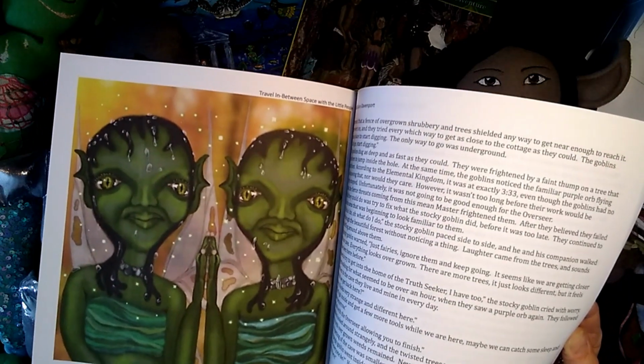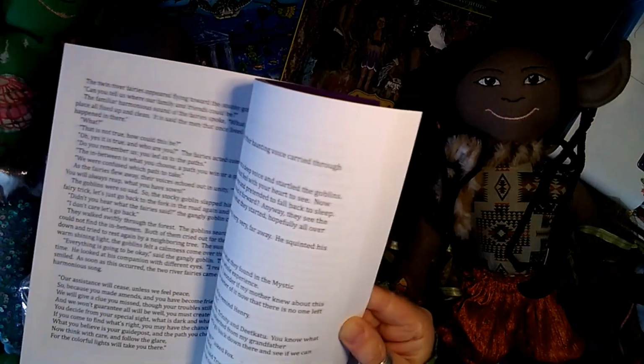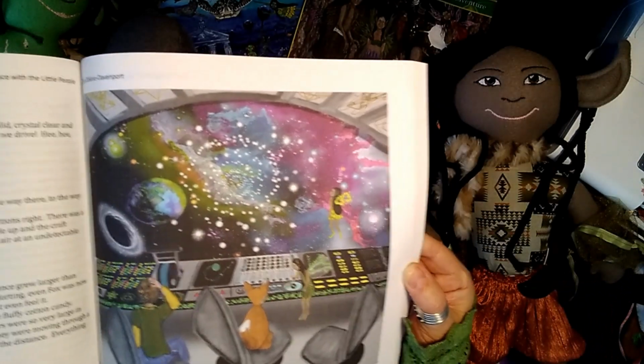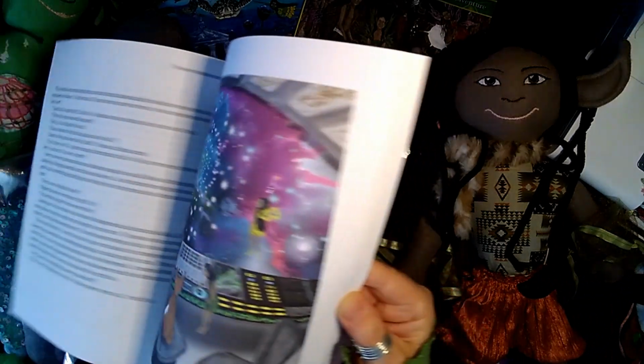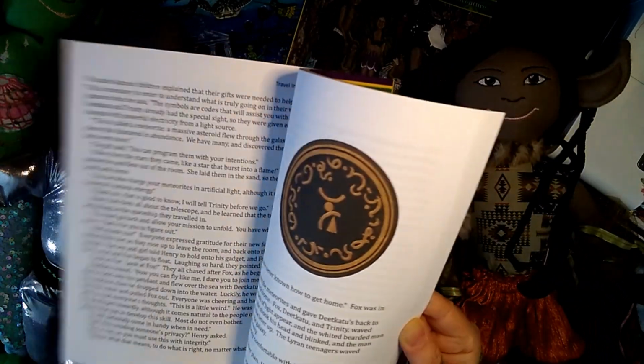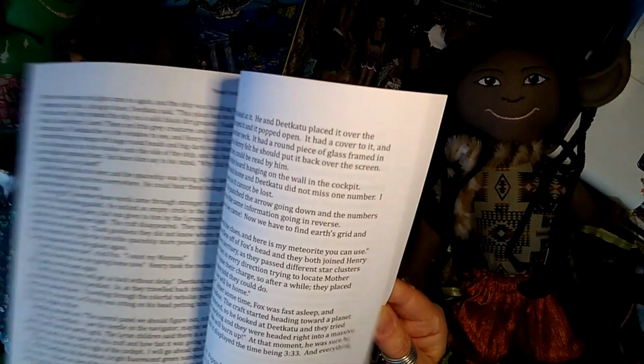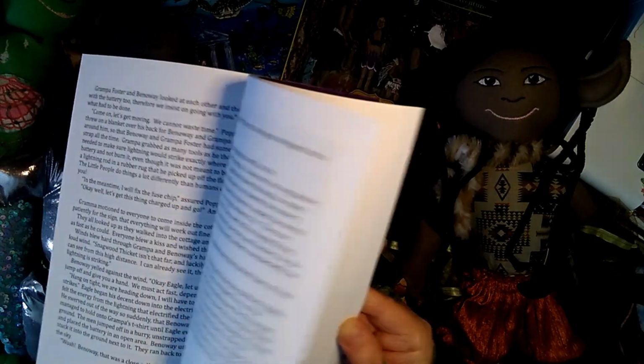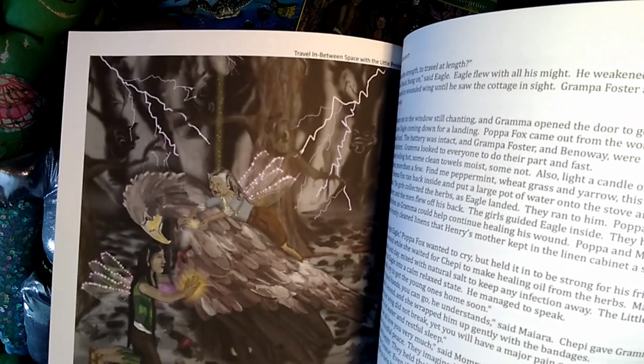Those are fairies of the river. They're traveling. They meet some interdimensional beings. There's healing that takes place.